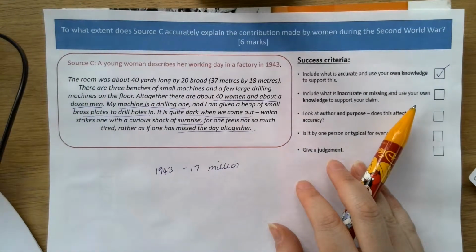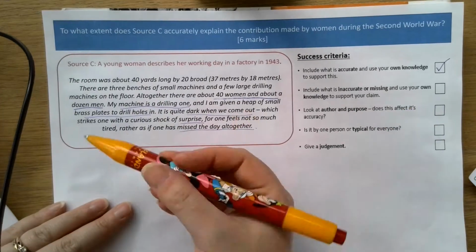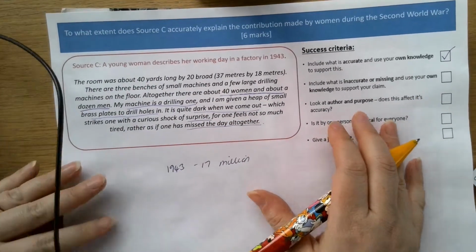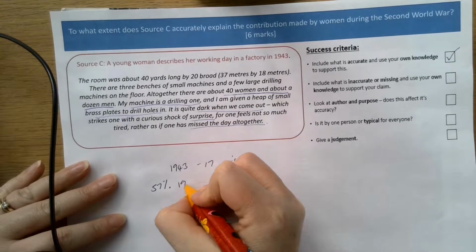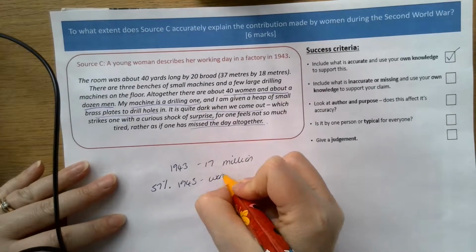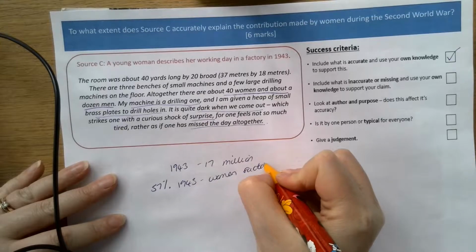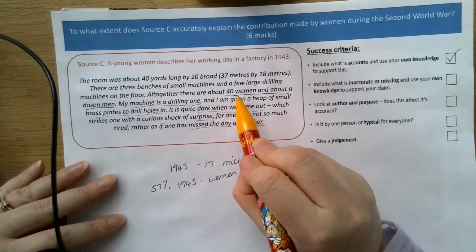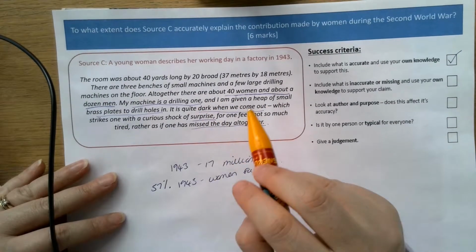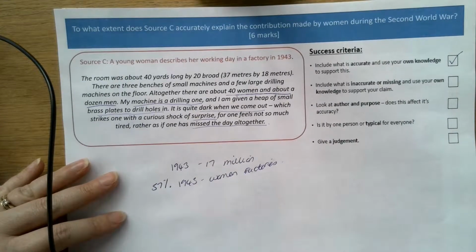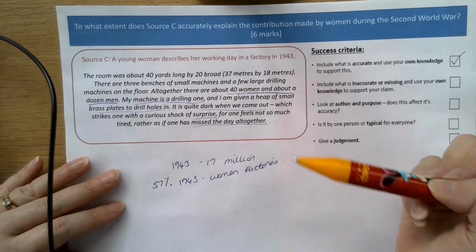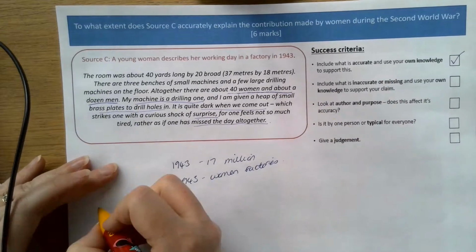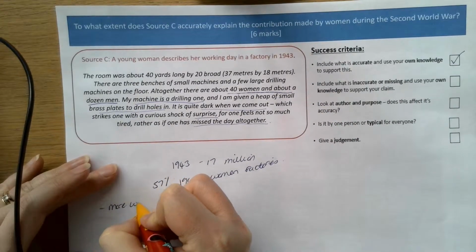57% of the jobs in factories by 1943 were done by women. Now, this source mentions 40 women and about a dozen men, so that suggests more women in there. So we could say that's an inaccuracy, but the fact that there were more women working there is accurate. More women working than men.